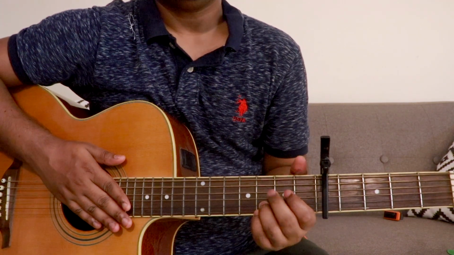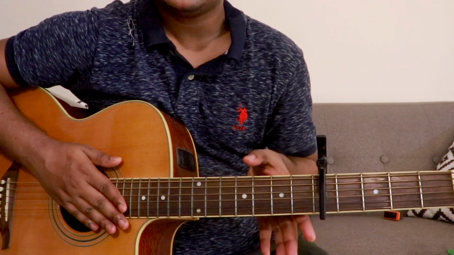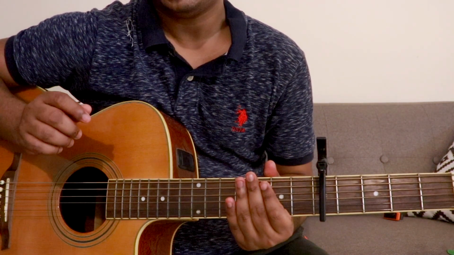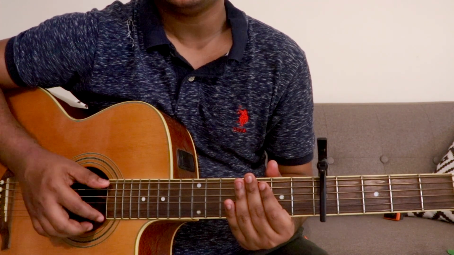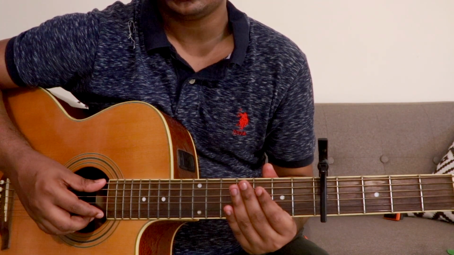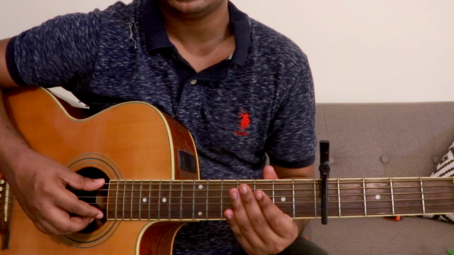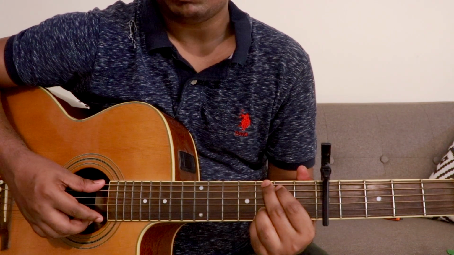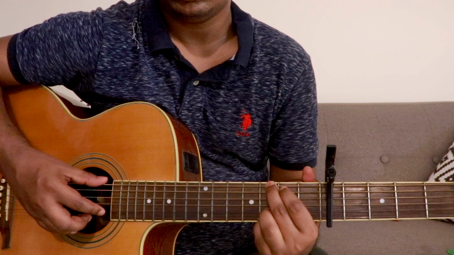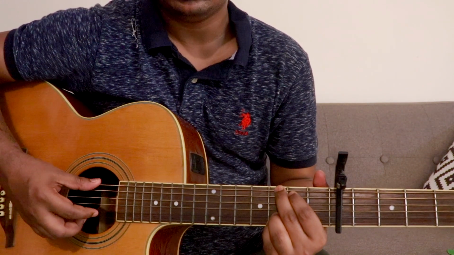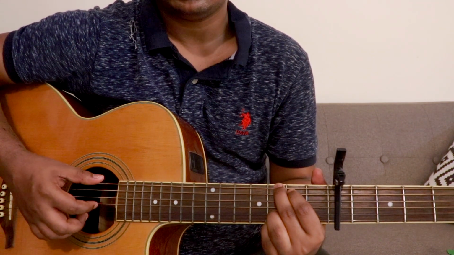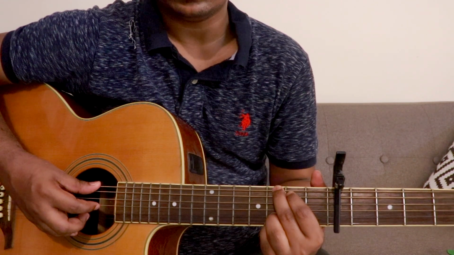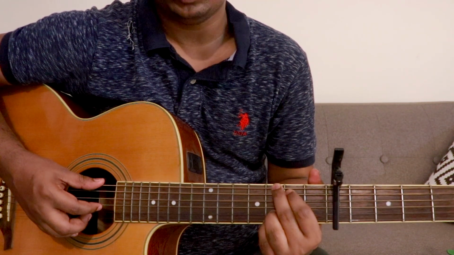This is first round. Now the second round of intro is exact same chords with one slight difference, and that difference is that instead of just one bass note, we are playing 2 bass notes. For example, if we are playing G, instead of one, we are playing two. That's a very subtle difference because we are playing 2 bass notes.